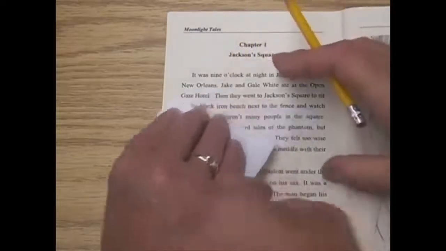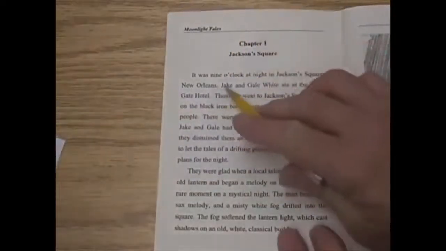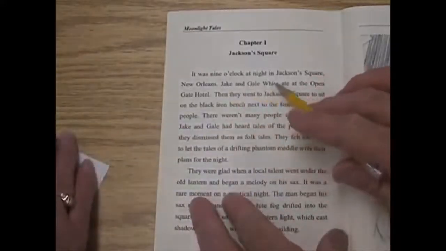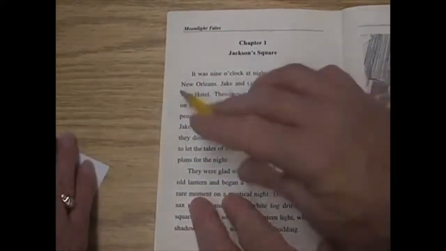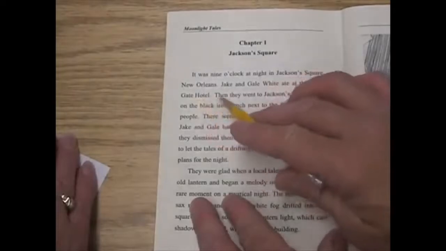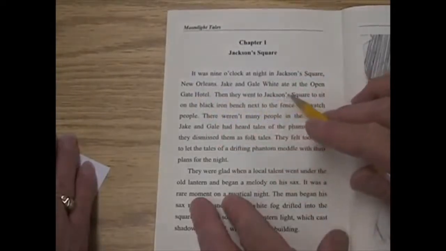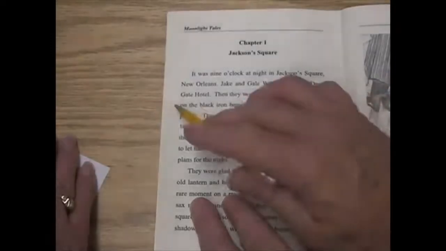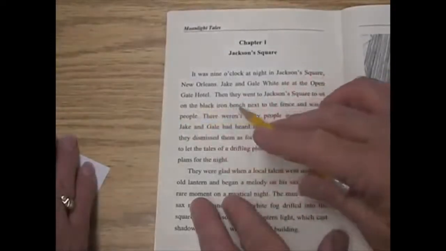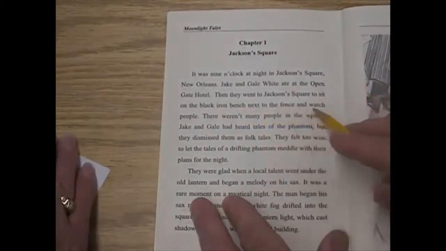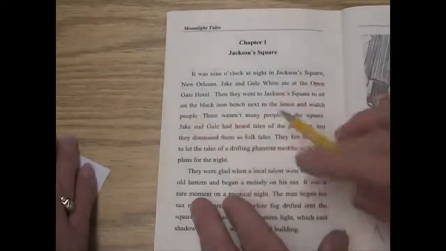Orleans. Good. Jake, with me. Jake and Gail White ate at the Open Gate Hotel. Then they went to Jackson's Square to sit on the black iron bench next to the fence and watch people.